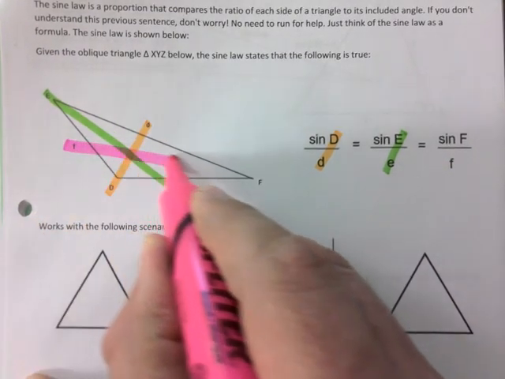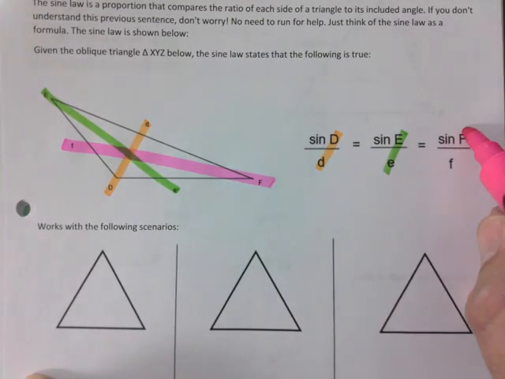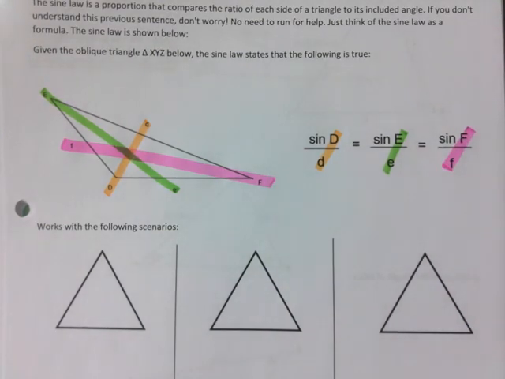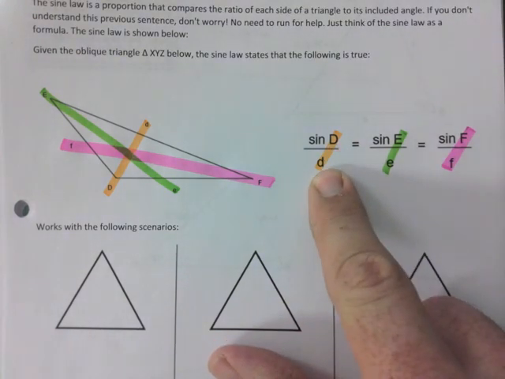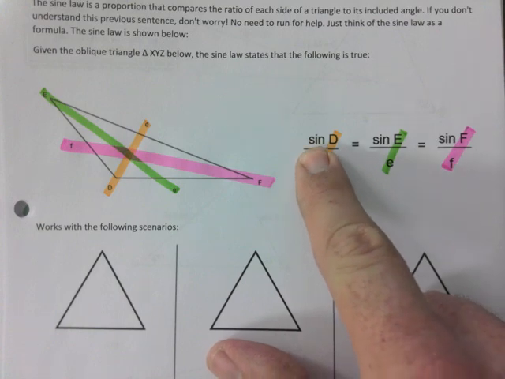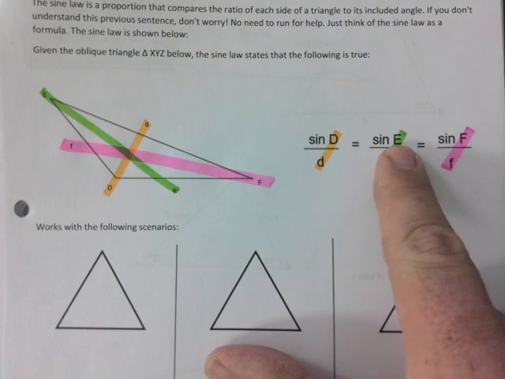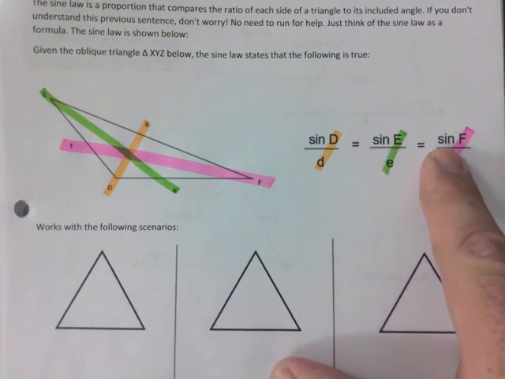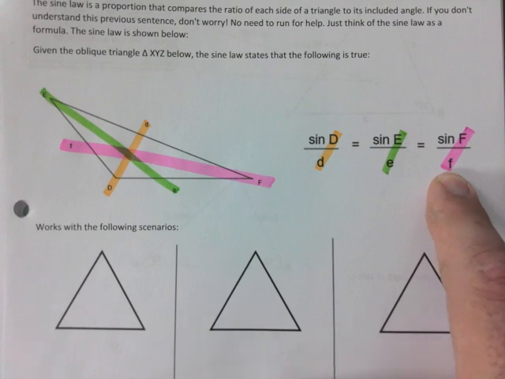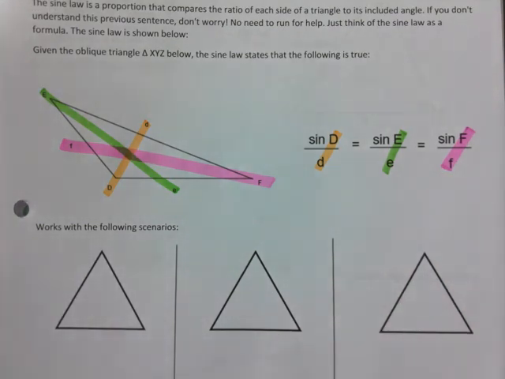So this is true in any triangle that you're getting. Notice that it's not just saying D over D, it's saying sine of angle D over its side, sine of angle E over its side, sine of angle F over the side that's across from it. That's very important that you keep that in mind.